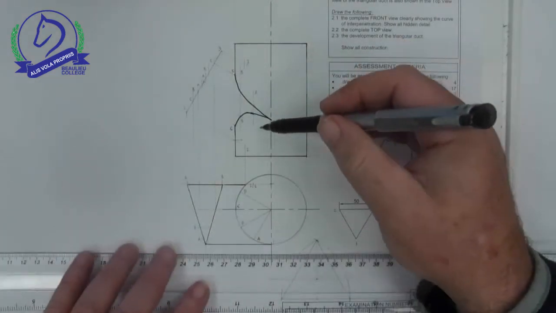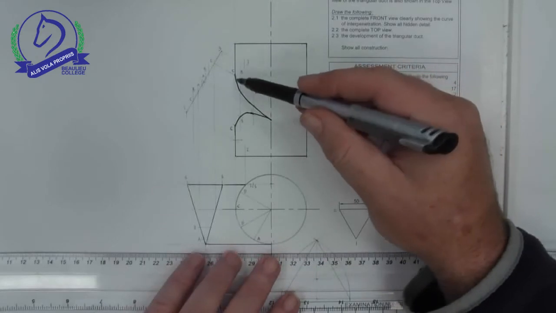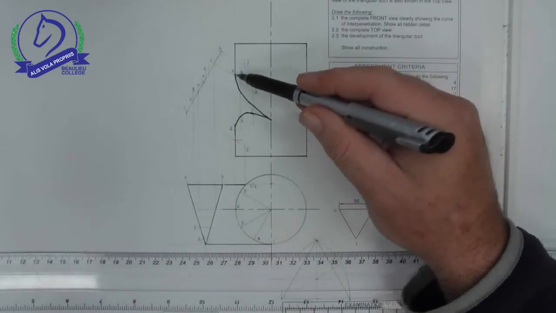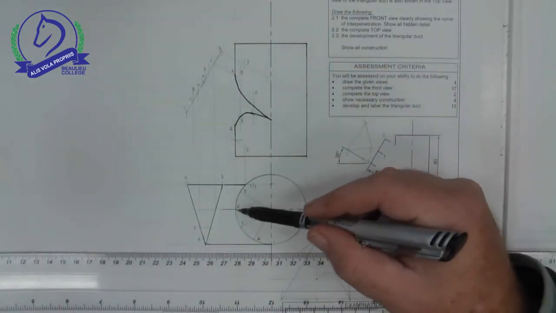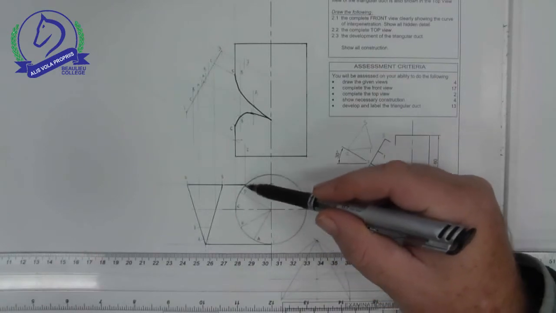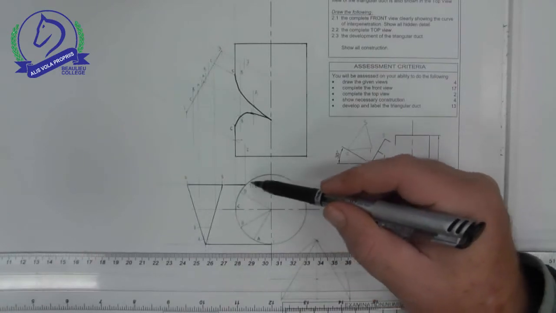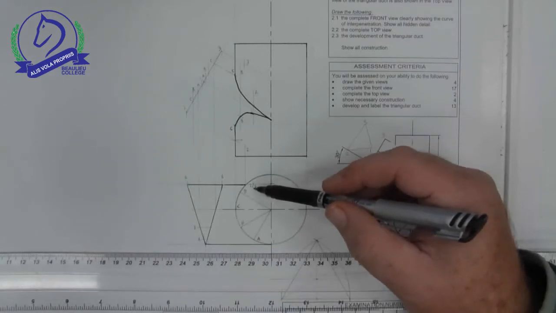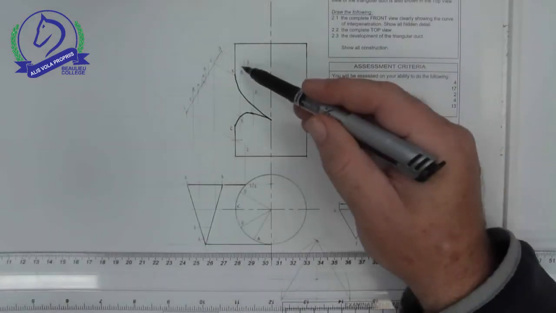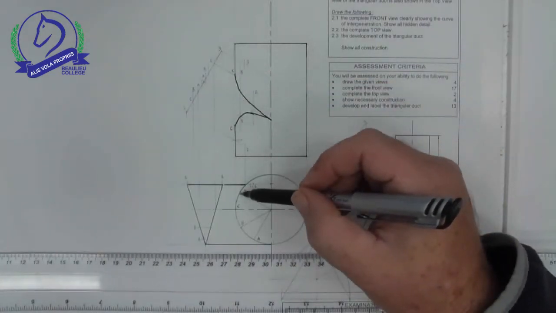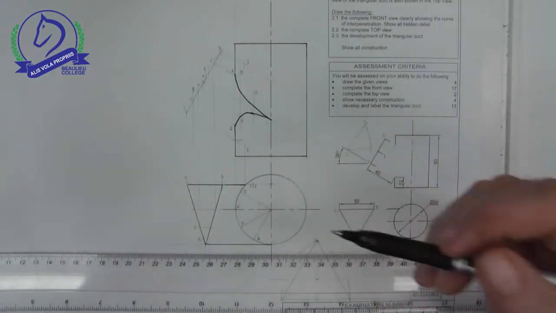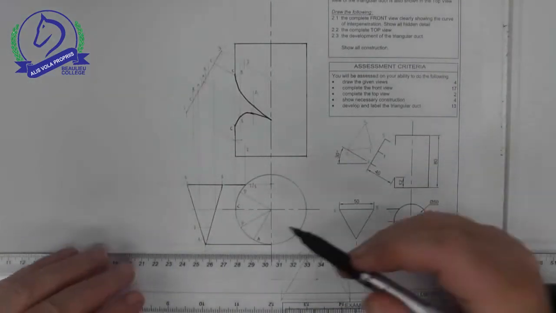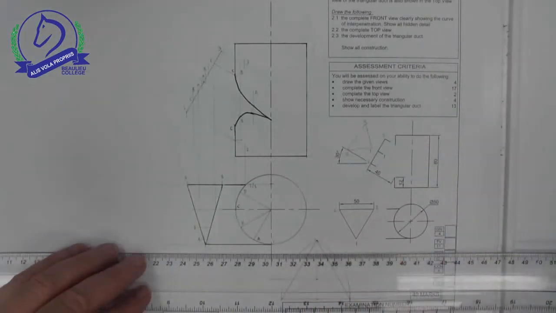So point 1, A, B, C. Now let's find other points, remembering that from point C, these points at the back here, so point D and 2 and 3, will be in hidden detail. Now we've already found points 2 and point 3, so the last point for us to find is point D, and we need to follow the same process that we've used to find the other points.